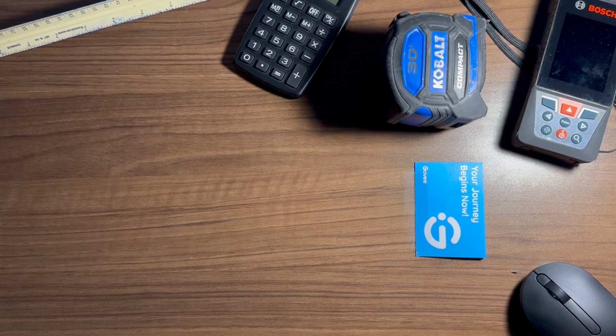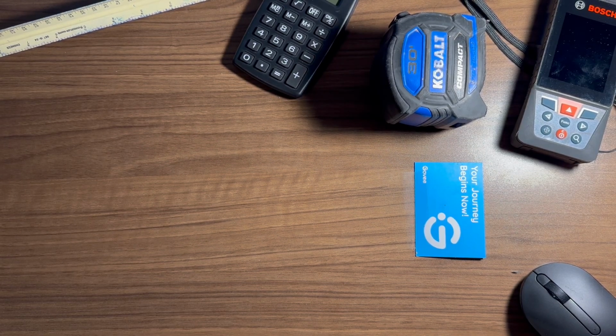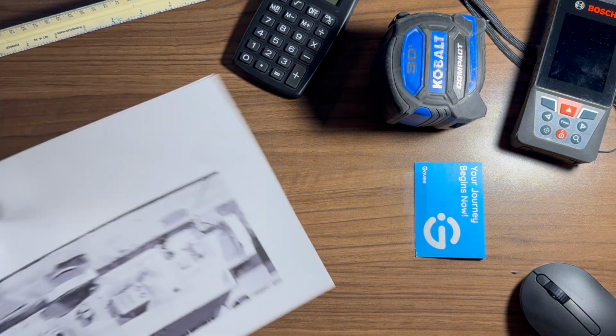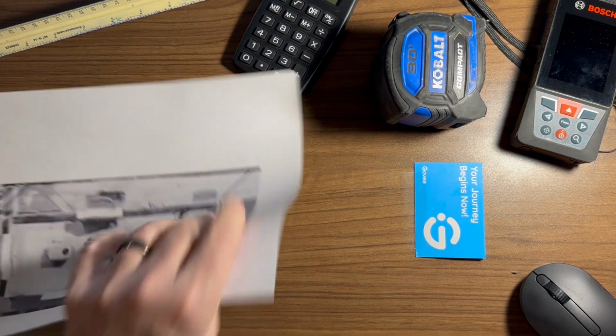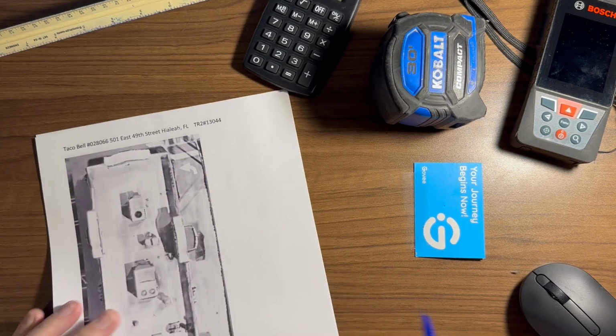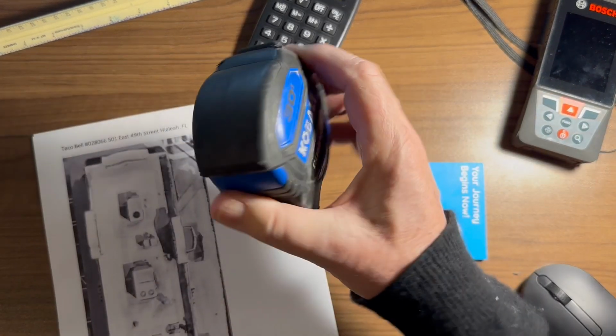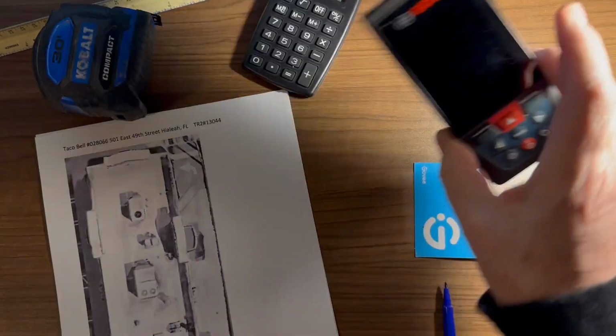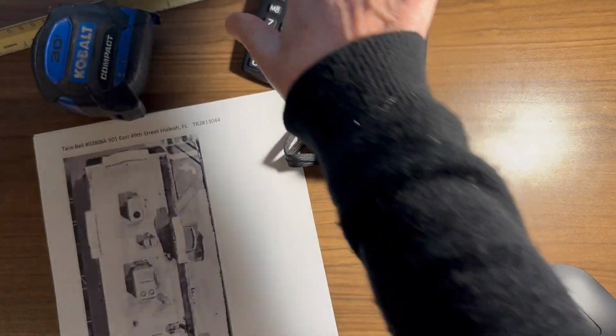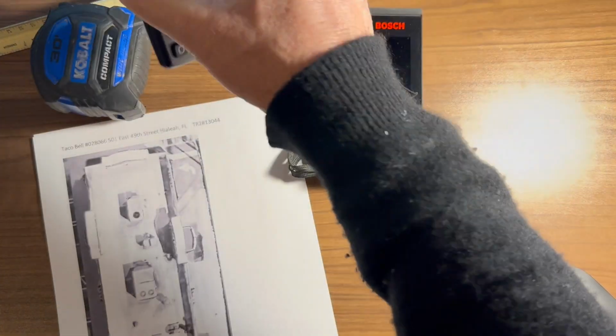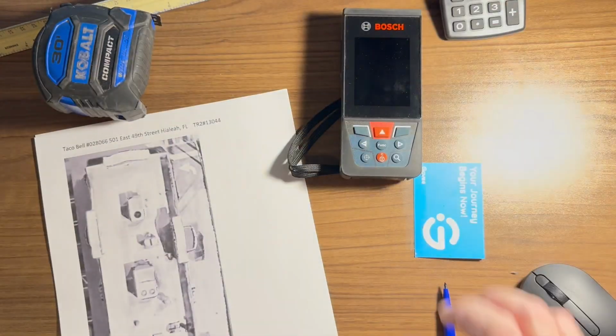Okay, now we're going to do the HVAC placement plan. So we arrive at the building, we take our Google Earth printed paper, which has our address, job number, etc. We'll want a tape measure. We'll want some sort of a laser measuring device. And we'll need a calculator on the next step, but not necessary right now.